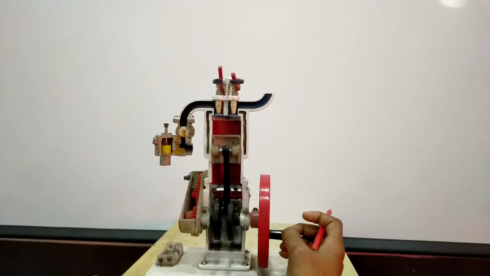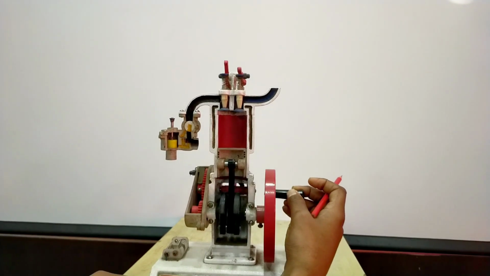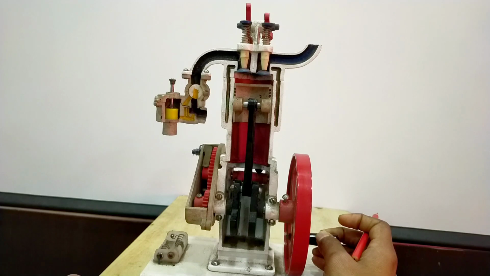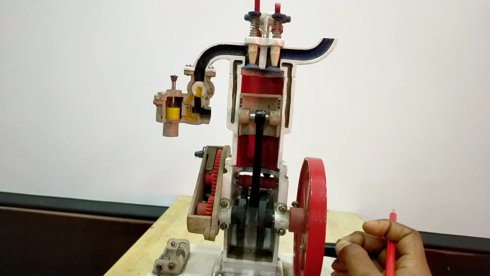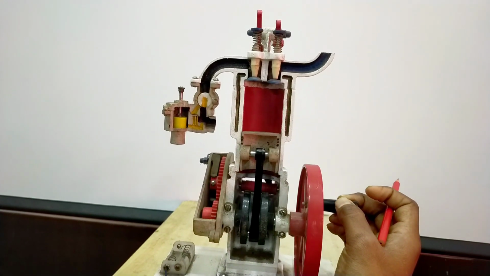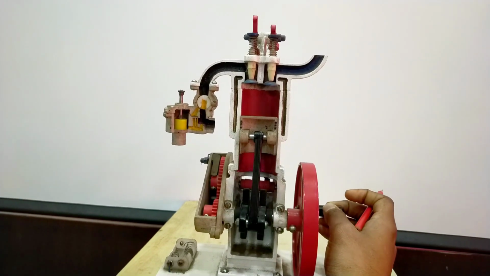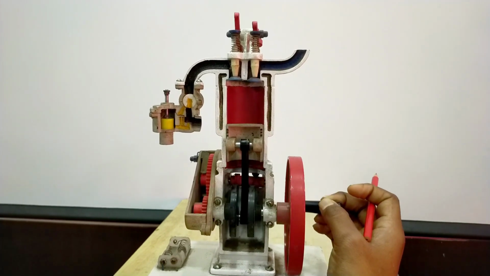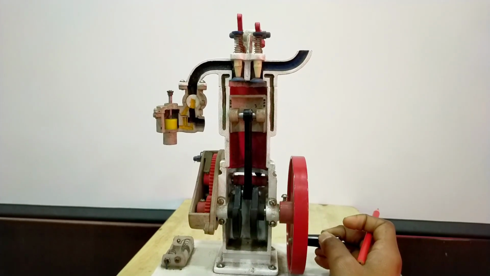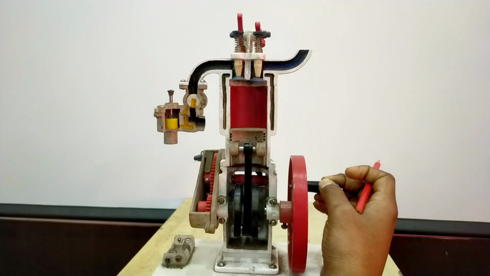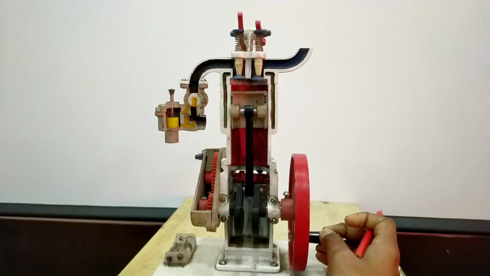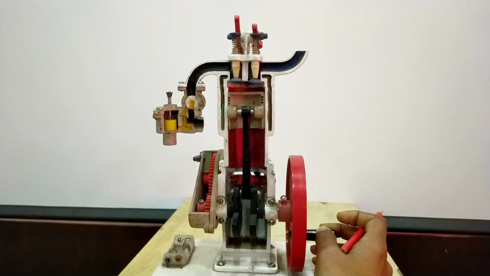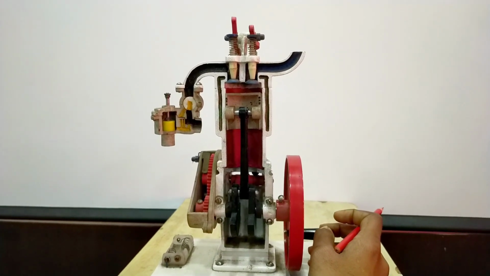Now if we observe closely, we will find that for two revolutions of the crankshaft there is one power stroke in the case of a 4-stroke engine. This is the suction stroke, this is the compression stroke, this is the expansion stroke, and this is the exhaust stroke. For this there are two revolutions of the crankshaft.